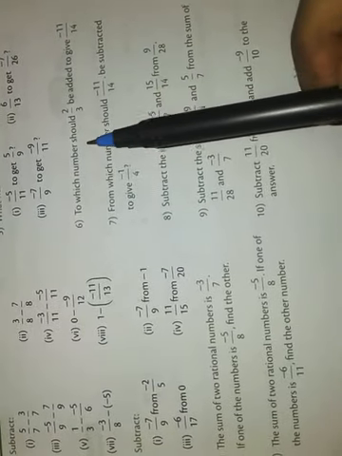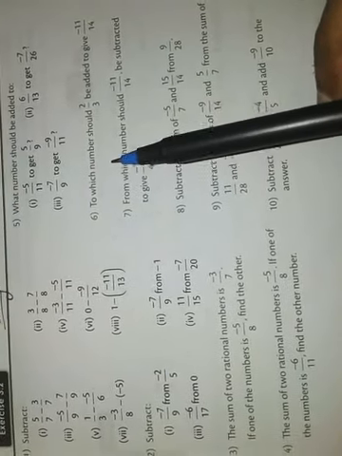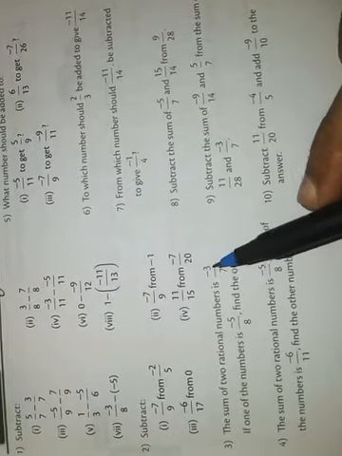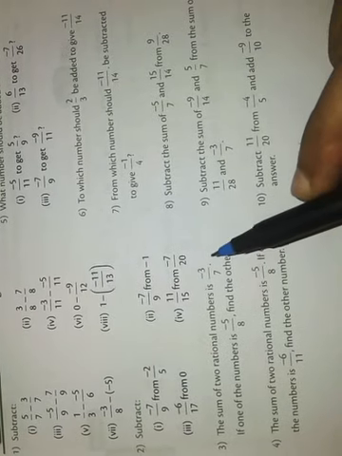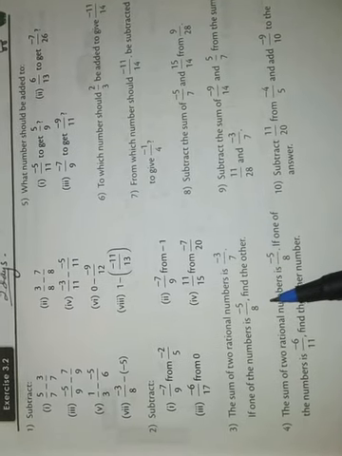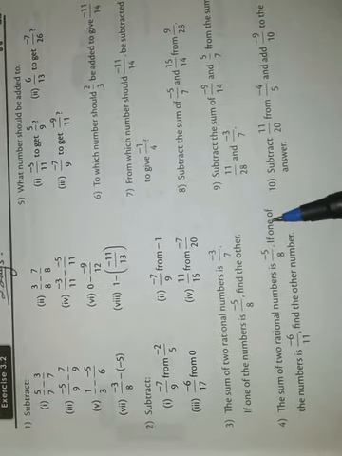In all these cases we are given the sum, that is, the answer of the addition of two rational numbers, and we have to find the one number. So let's start with question number 3. Look how to go.